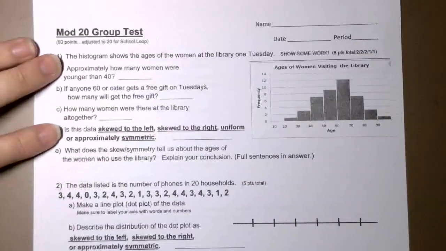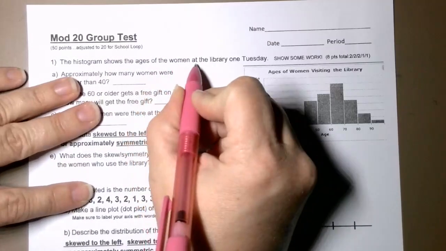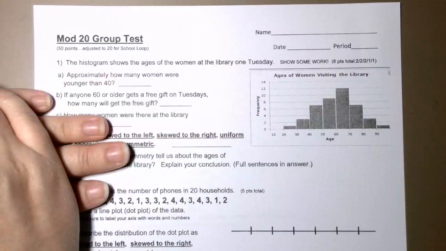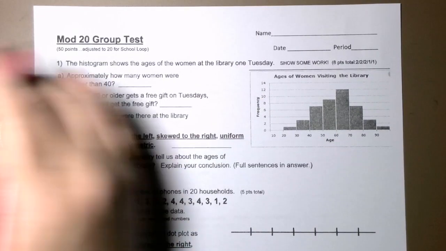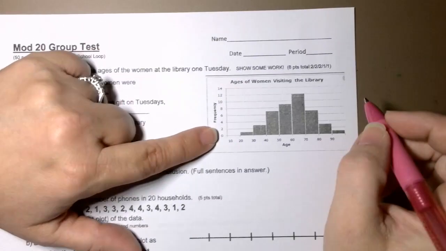Okay, so we have a histogram. It shows the ages of the women at the library one Tuesday. So apparently they only counted up the women. Approximately how many women were younger than 40? Well, let me come over and read this first.